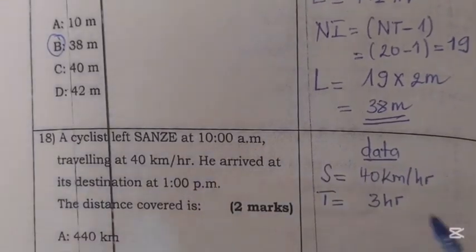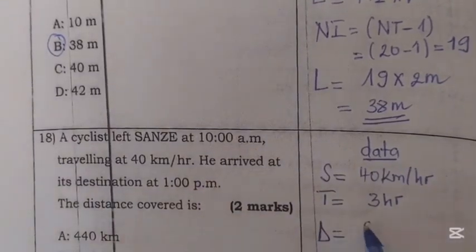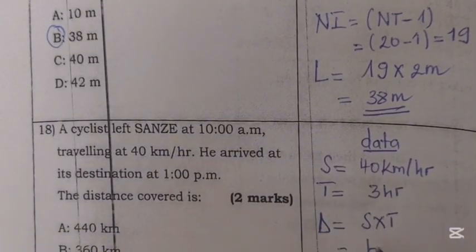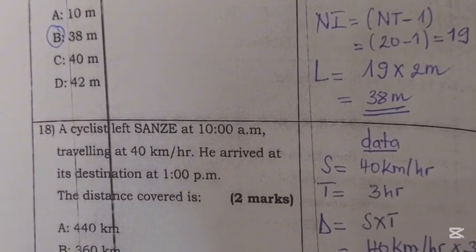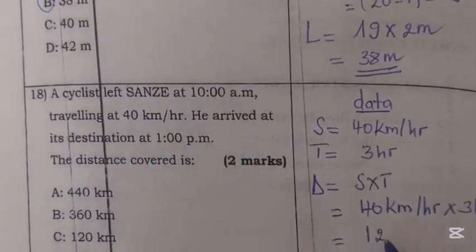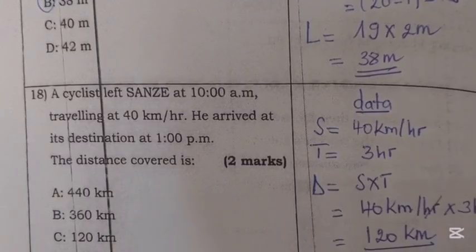Okay, so distance equals speed times time, which equals 40 km per hour times 3 hours. This will be 120 kilometers, and the hours will be cancelled.